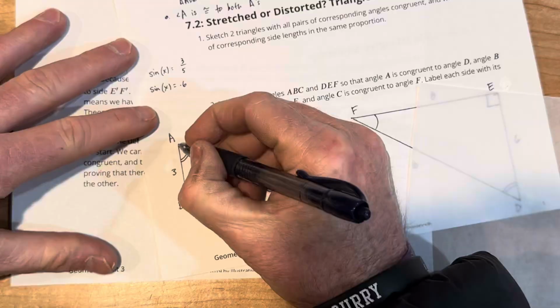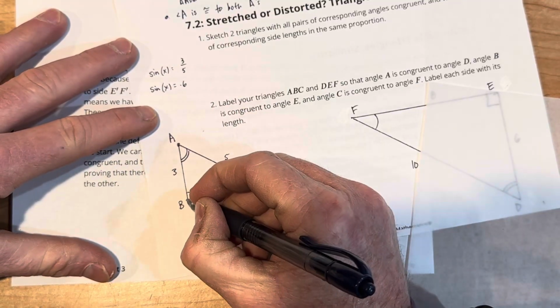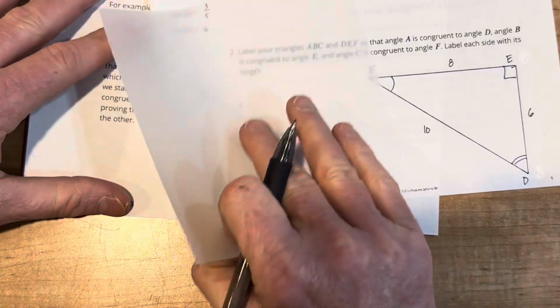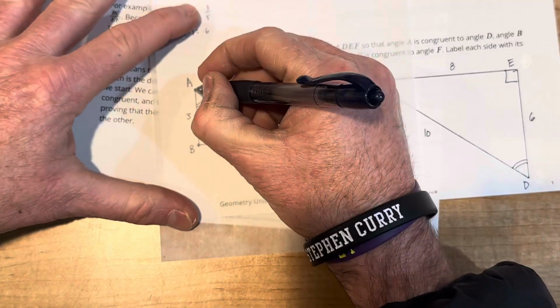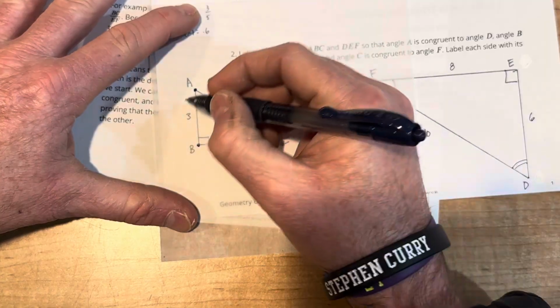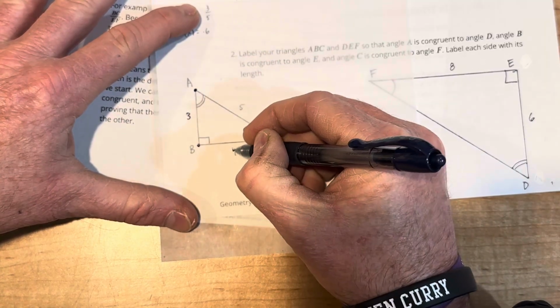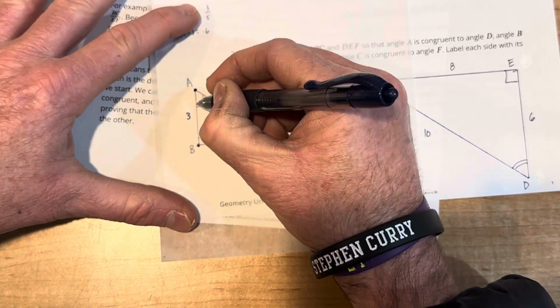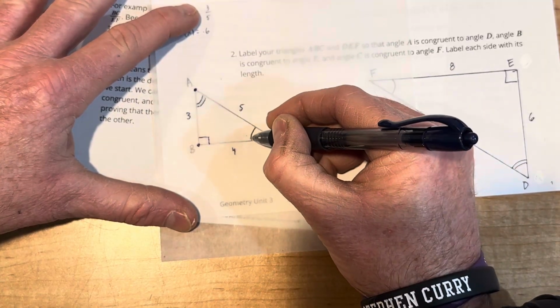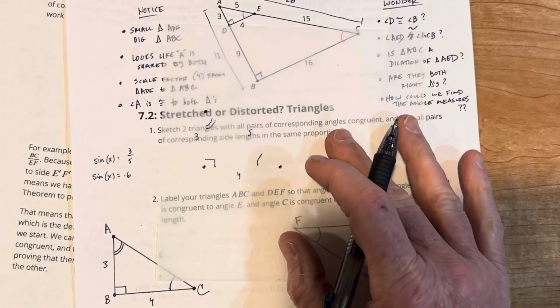All right, so we got A, B, and C. So here we go. A, B, C, 3, 4, 5, got 2. The right angle, and we got 1. All right, let me connect the dots here.